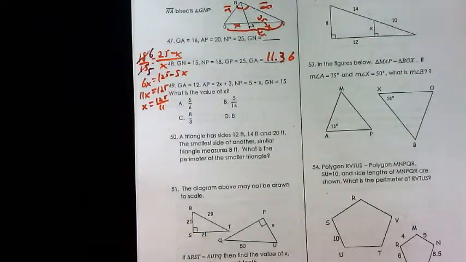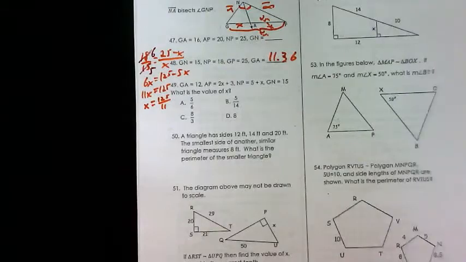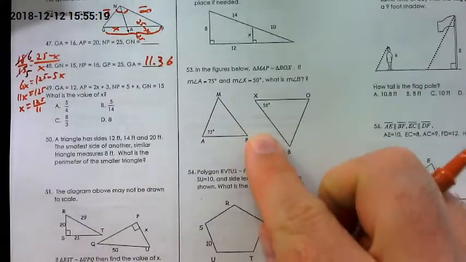All right, other questions? 53, and then I saw your hand. Which one? 53 and then 55. All right. So 53, 55, 52. All right. 53. Where's 53? Okay. On 53.